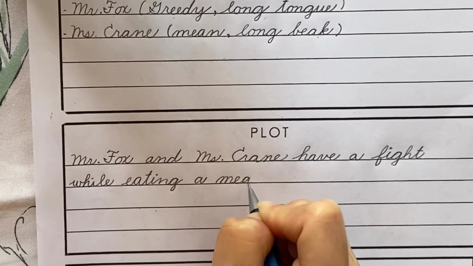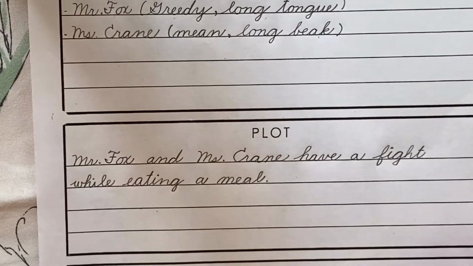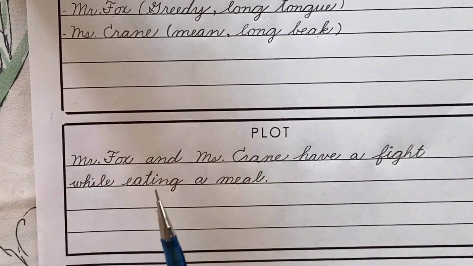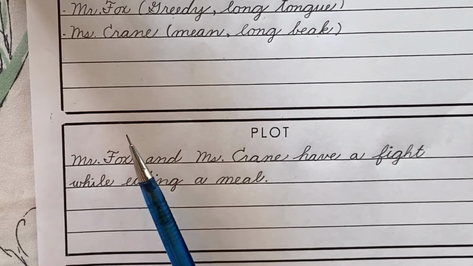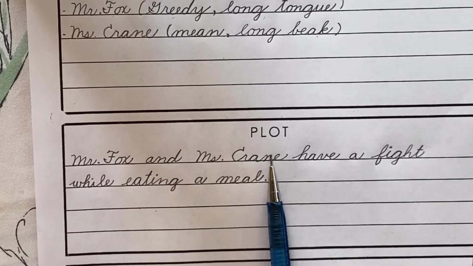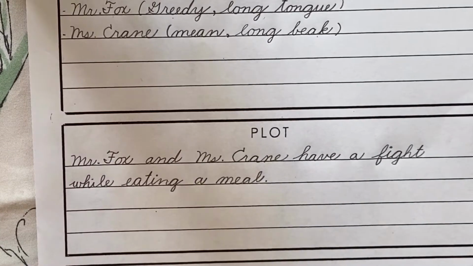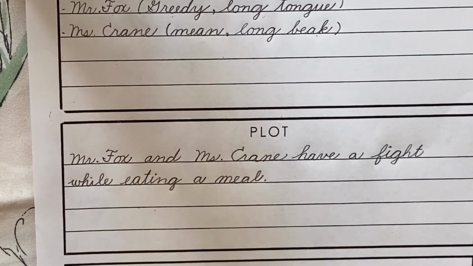So I'm not revealing a whole lot about what my story's gonna be, but I'm just giving you a one summary of what it is about. So it's about Mr. Fox and Miss Crane having a fight while eating a meal. I wonder why they are having a fight.